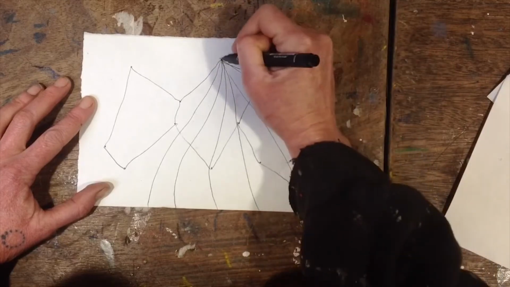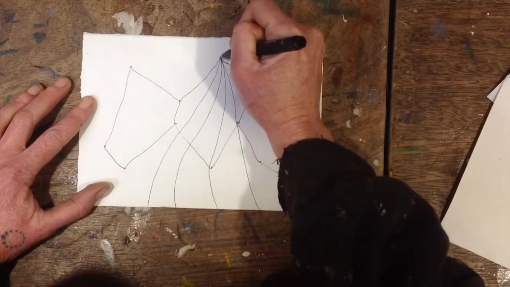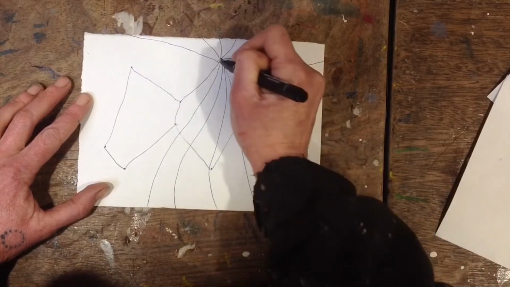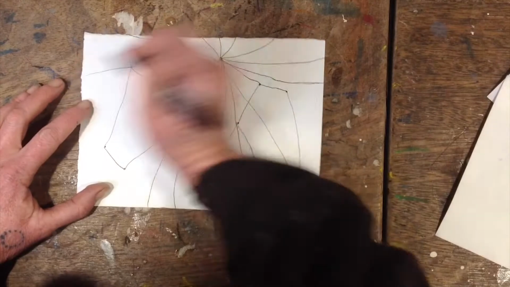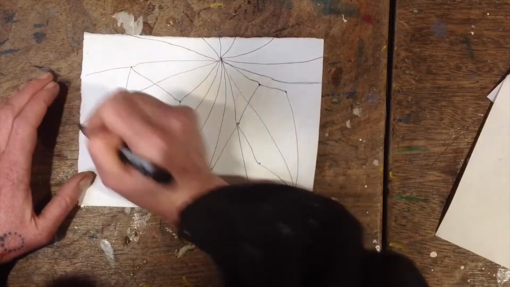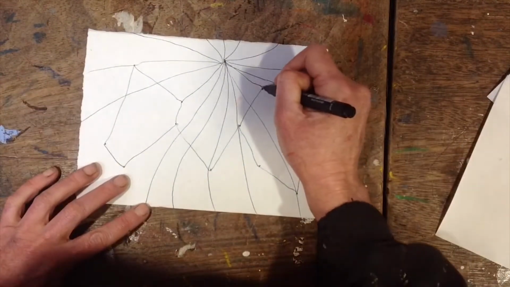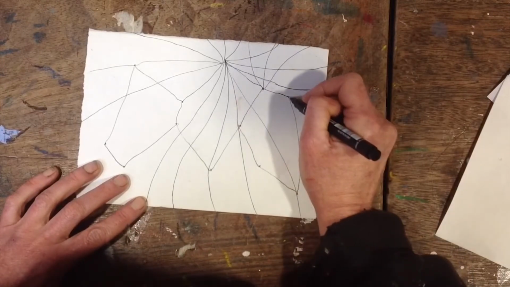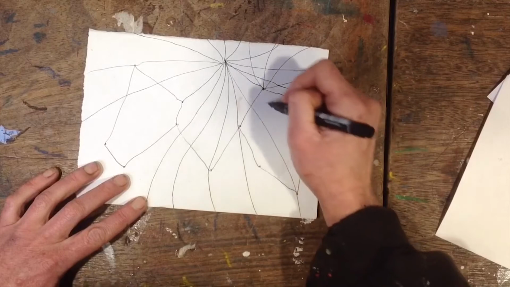So lines are radiating out from the dots. You just go on as long as it pleases you from each of the dots, or as many of the dots as you feel like radiating out from.